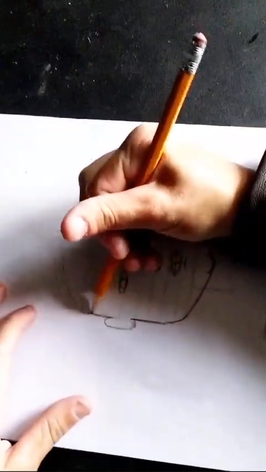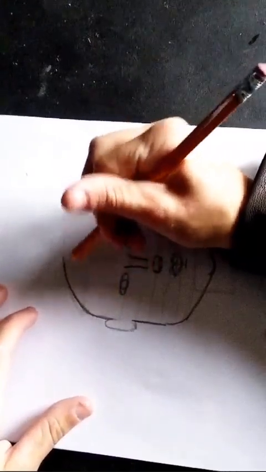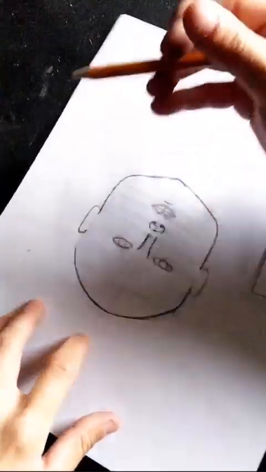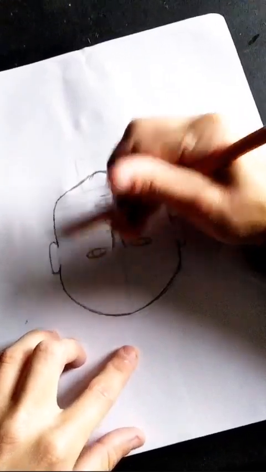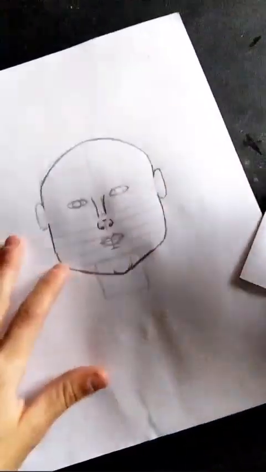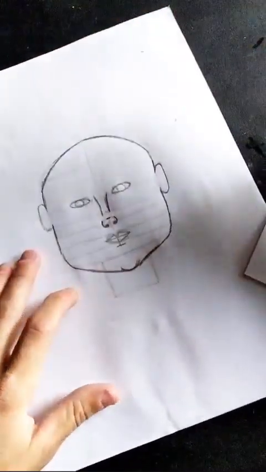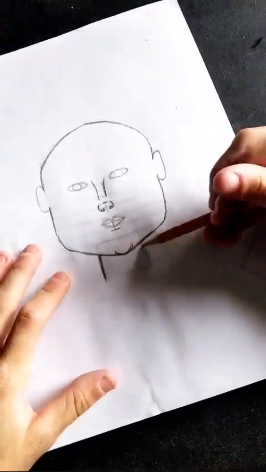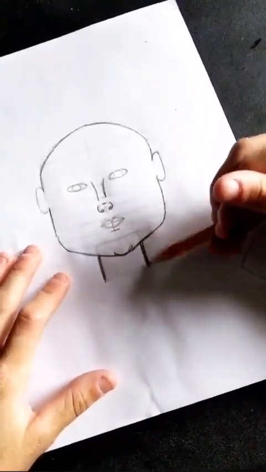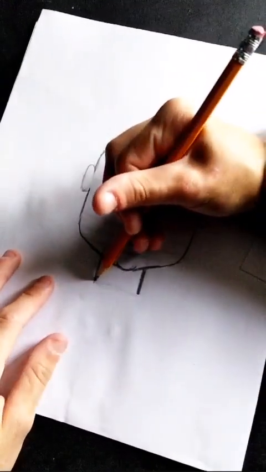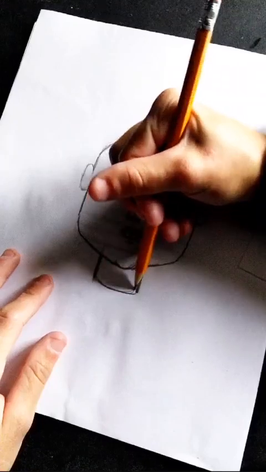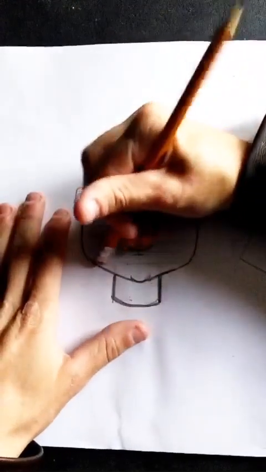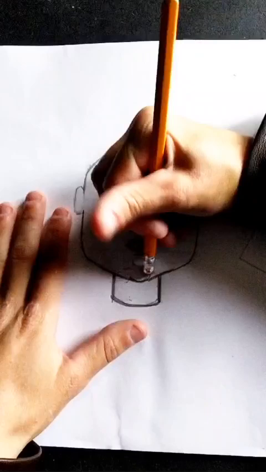And now we will draw the curve of the head. And now we will erase the lines. After we outline only the side lines of the square, we will draw a curve instead of a straight line and erase the lines that are not of the face.